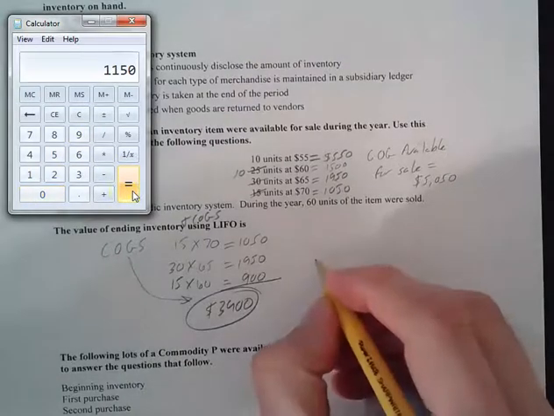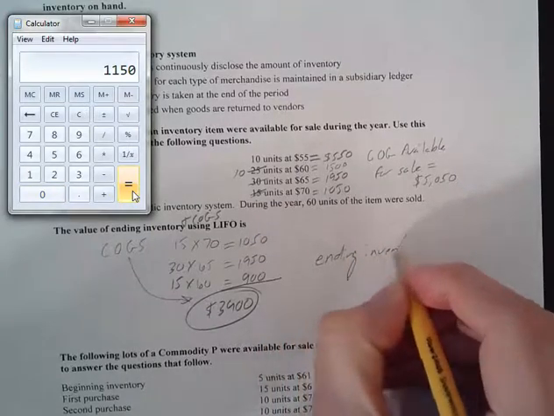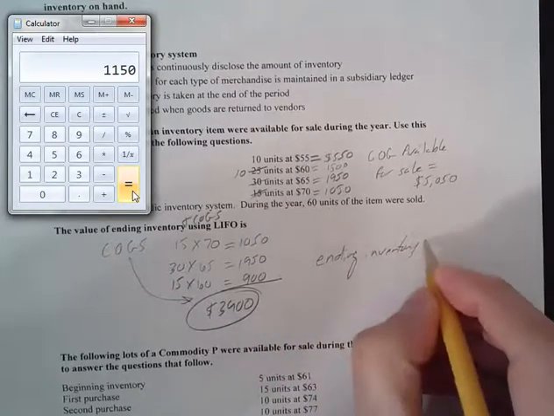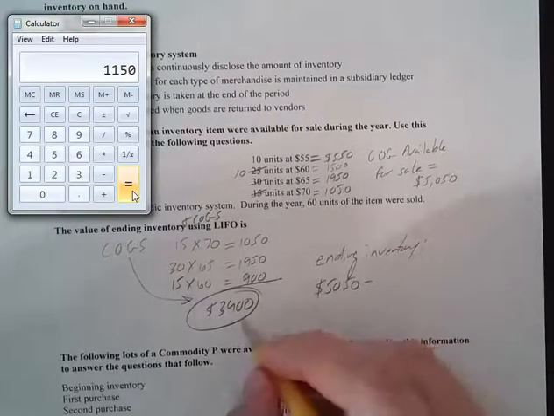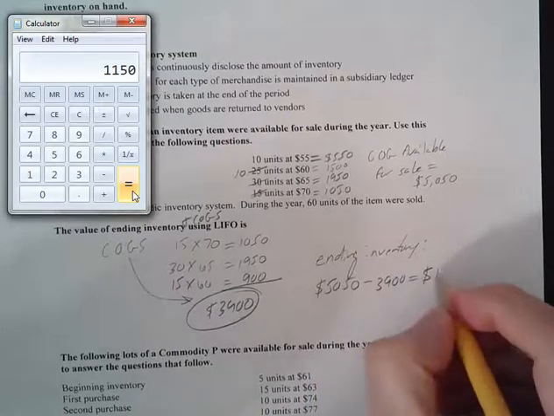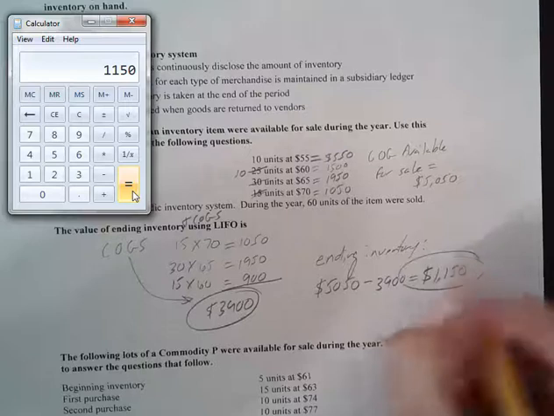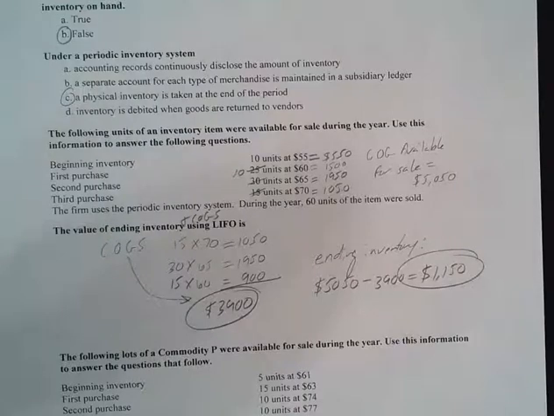So ending inventory is 5,050 minus the cost of goods sold, equals $1,150. That is our ending inventory under LIFO. Our cost of goods sold is $3,500.